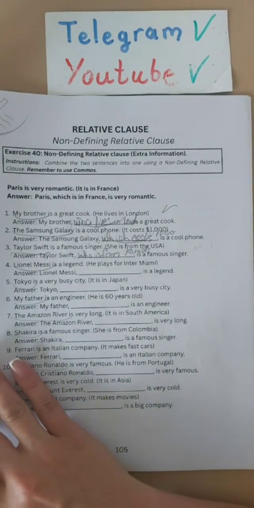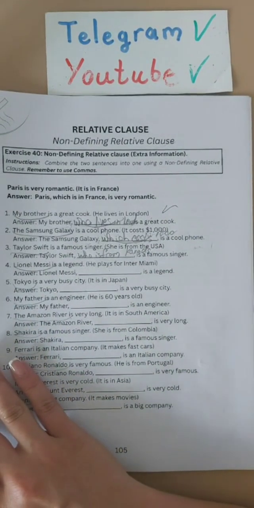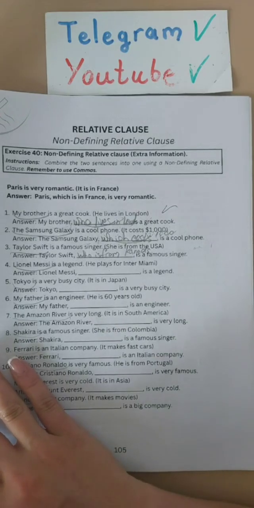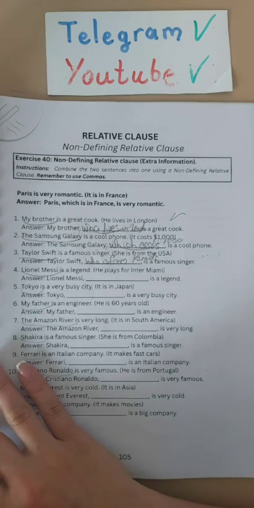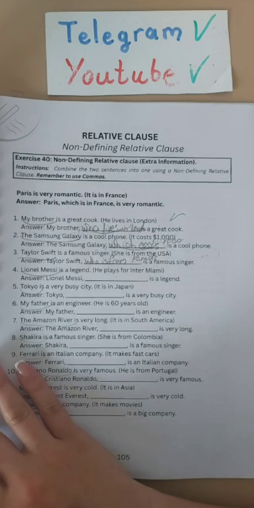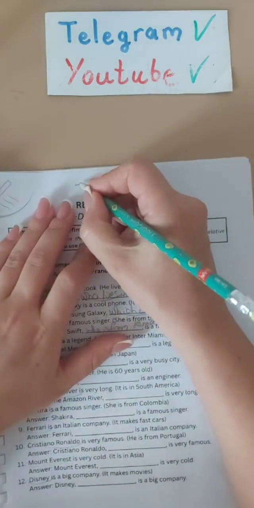Lionel Messi is a legend. He plays for Inter Miami. In German, I can say the phone what I bought. Well, no, it doesn't sound correct in English. If you use what, then you don't need the phone.